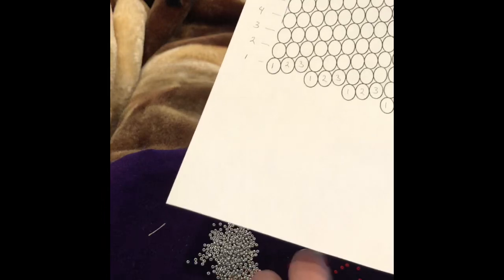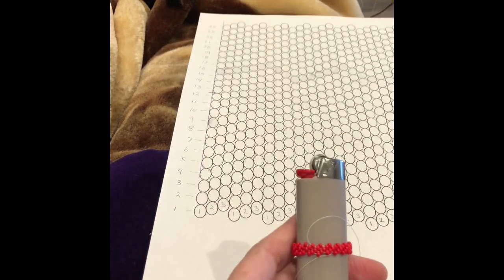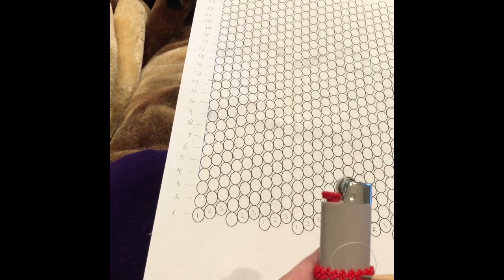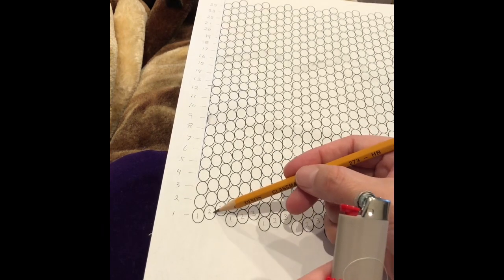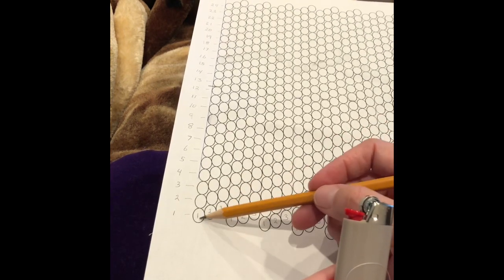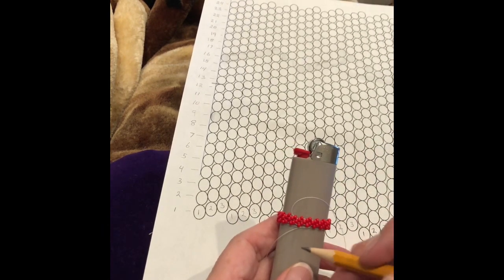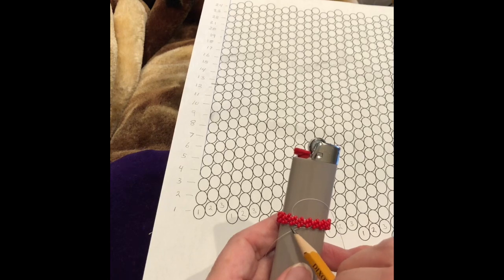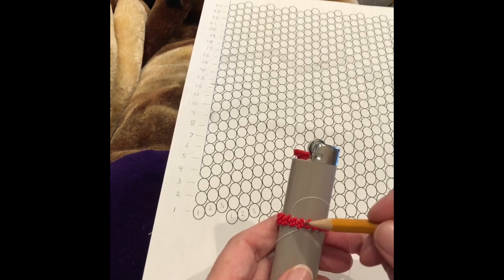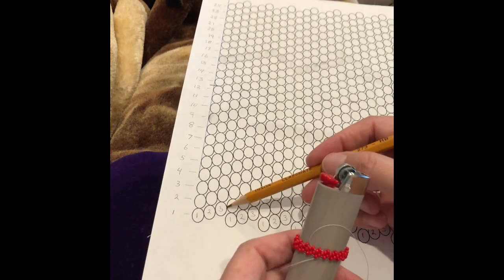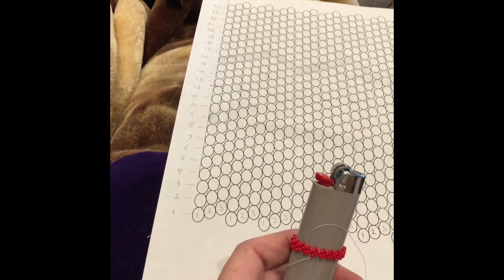So on this paper there's numbers 1, 2, 3. That represents the 3 drop of the beads on the stitch. And if you look at the beadwork, 1, 2, 3, that will represent one whole column of beads.